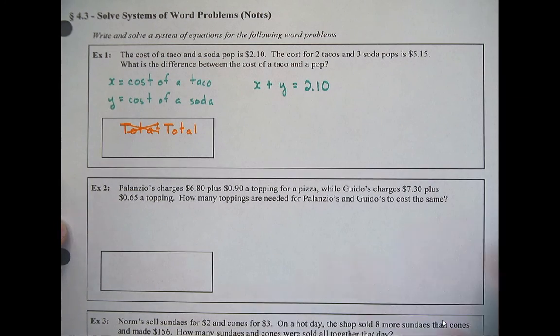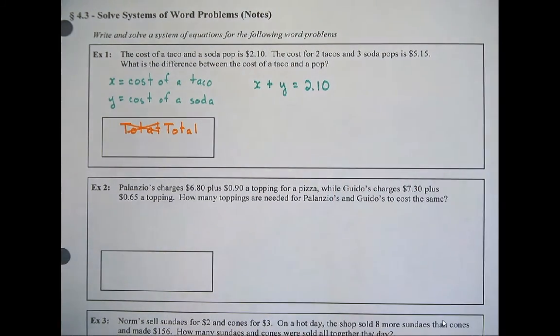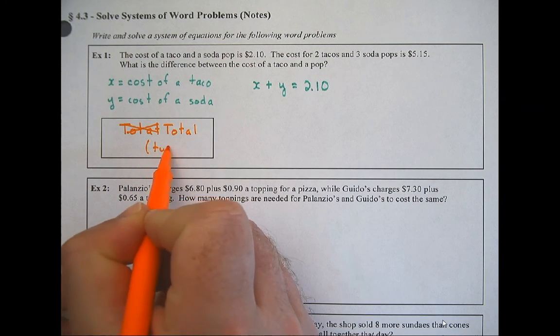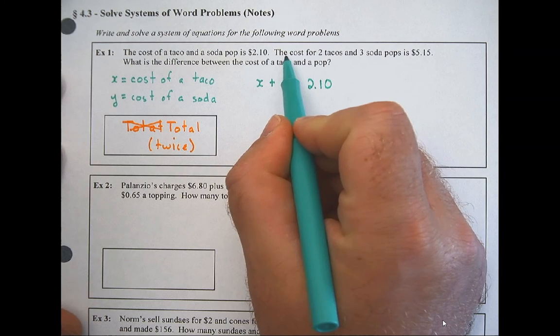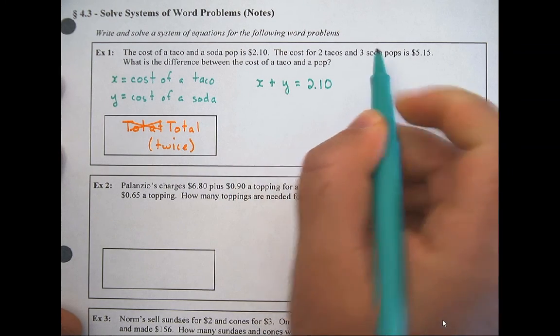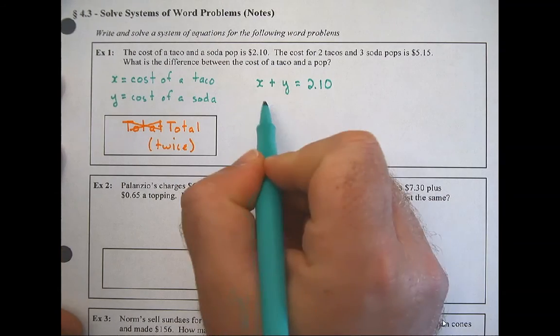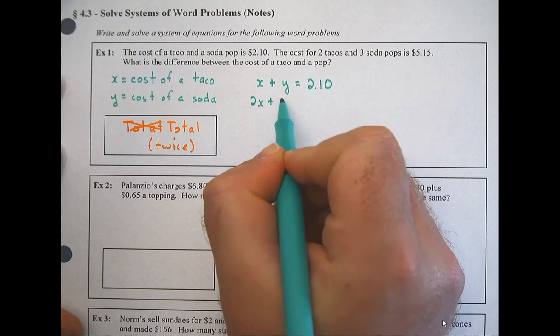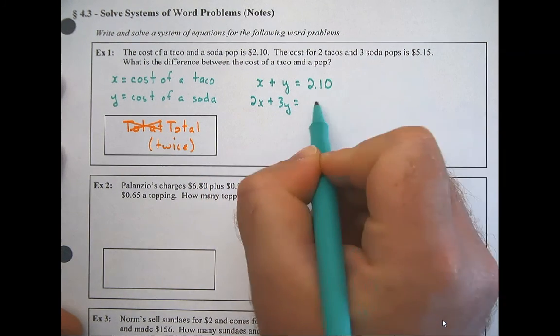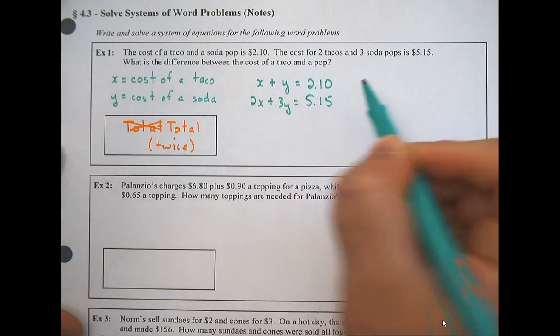Now we're going to do the same thing for our second equation. So this is an example of a total twice. Both of the equations are total equations. What I'm going to do after this, and in the homework, you might have a total mixed in with some of these other ones, but this is a total situation that occurs twice. So in our second part of the story, the cost of 2 tacos and 3 soda pops. So 2 tacos, 1 taco is X, so 2 tacos would be 2X. 3 soda pops, 1 soda pop is Y, so 3 soda pops would be 3Y. Adds up to a total of $5.15.